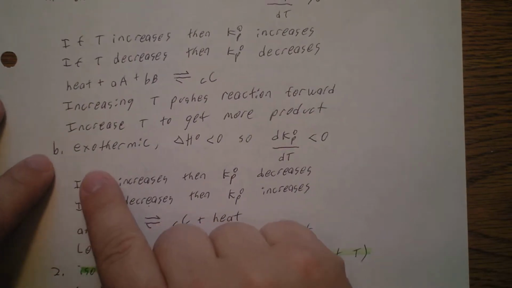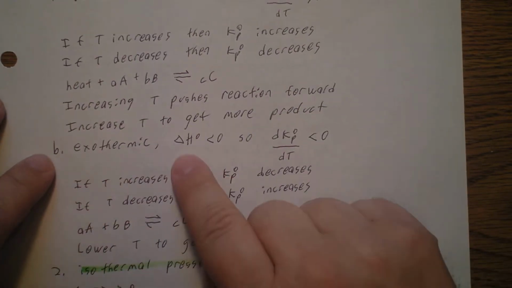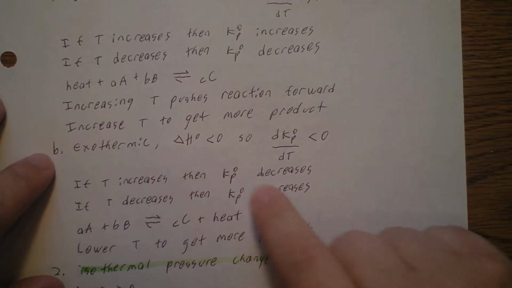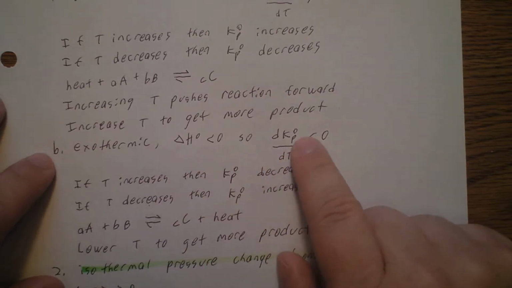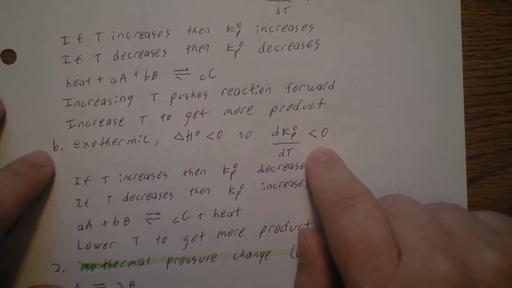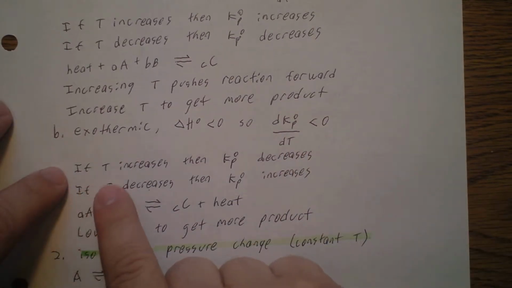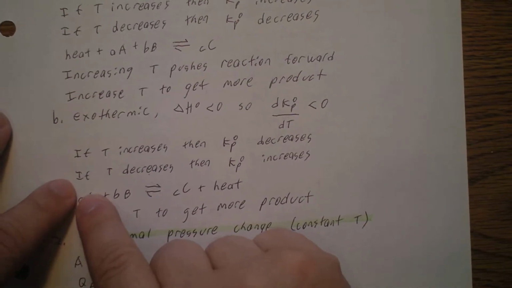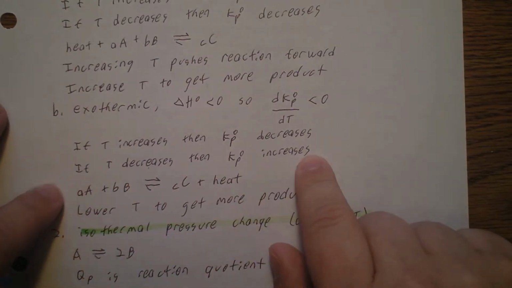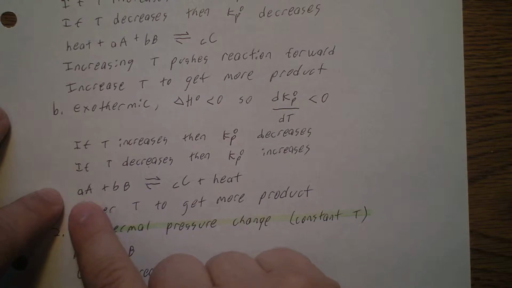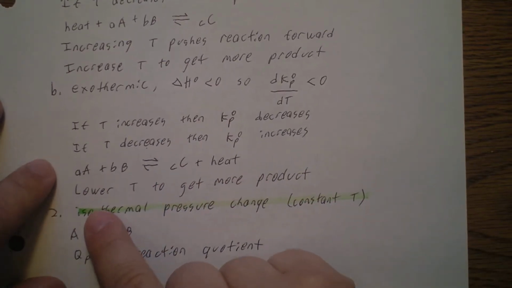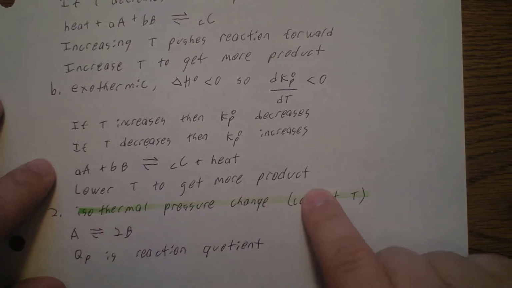Now the other case would be, what if it's exothermic? That means the enthalpy change in standard state is less than 0. So that means the derivative of Kp naught with respect to temperature is less than 0. What that means is, if temperature increases, then Kp naught decreases, or if temperature decreases, then Kp naught increases. So that means we're going from the reactants to product plus heat. In this case, we want to lower the temperature to get more product.